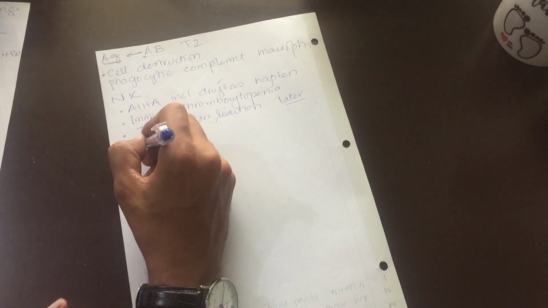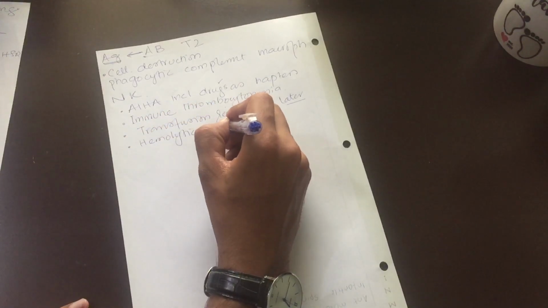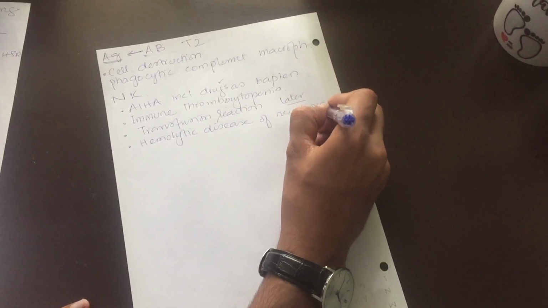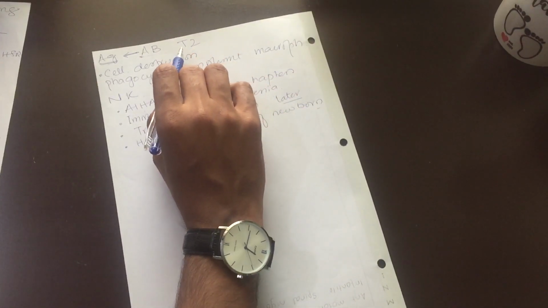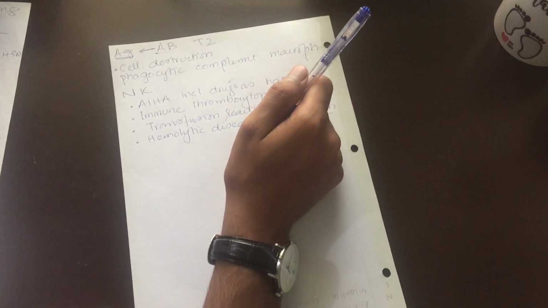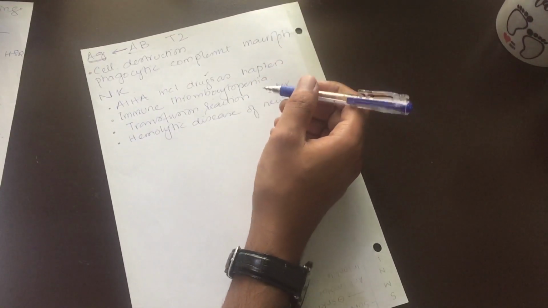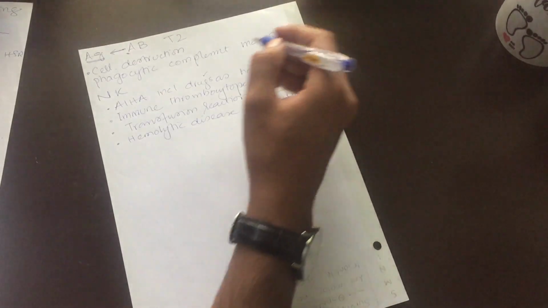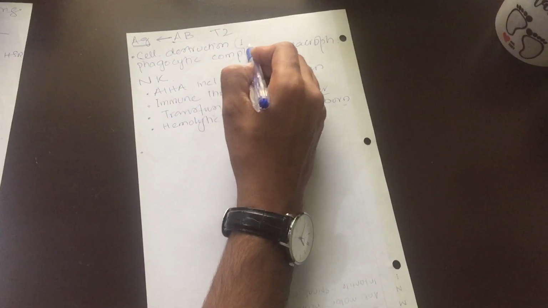Then we have hemolytic disease of newborn. So boards love to go behind the examples and their respective hypersensitivity type. So you have to memorize this and conceptualize this whole data in order to ace the exam. And then we have cellular destruction. It is the first mechanism.